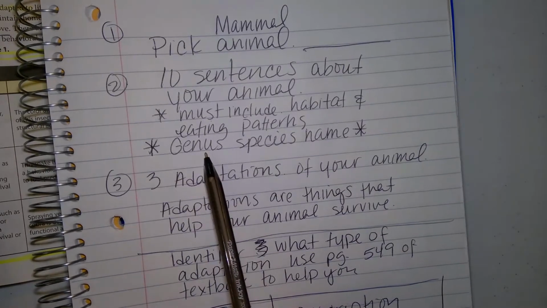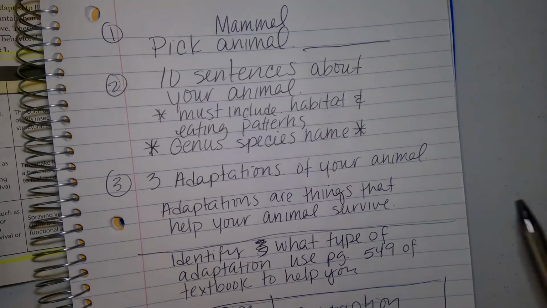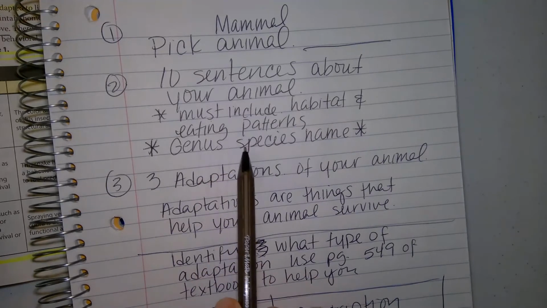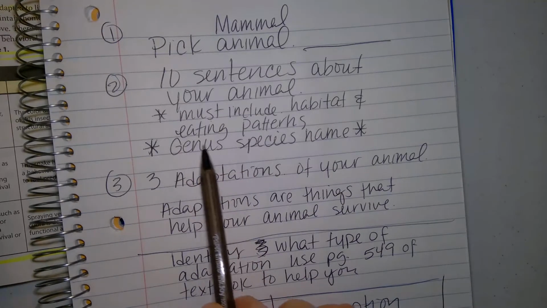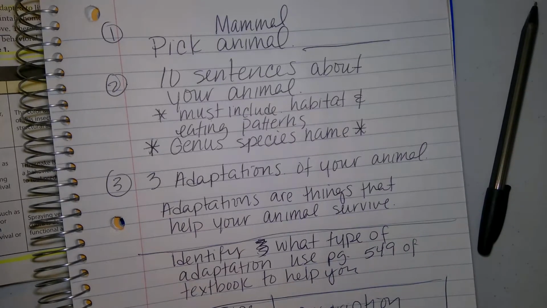Okay, somewhere in these 10 sentences, you need to put the scientific name for it, which is the genus species name. So, humans have the name Homo sapiens. That's the scientific classification name for humans. So, you need to get that name for whatever animal you pick.